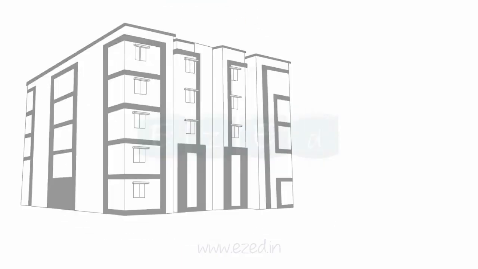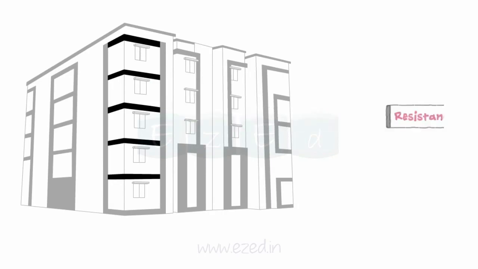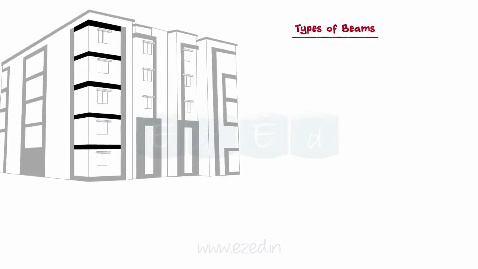Now, we will learn about beams. A bar subjected to forces and couples that lie in a plane is called a beam. Beams are structural members which offer resistance to bending. The various types of beams are as follows.